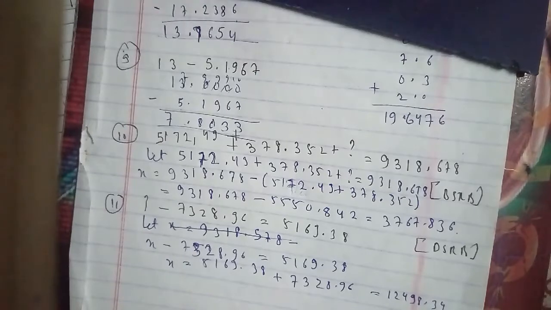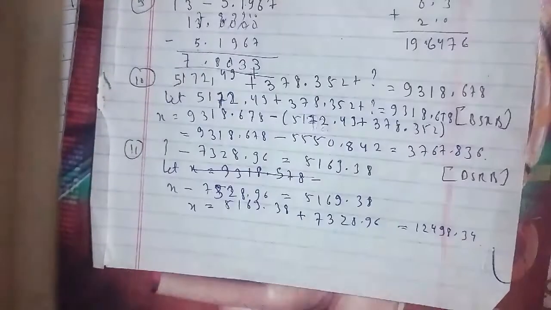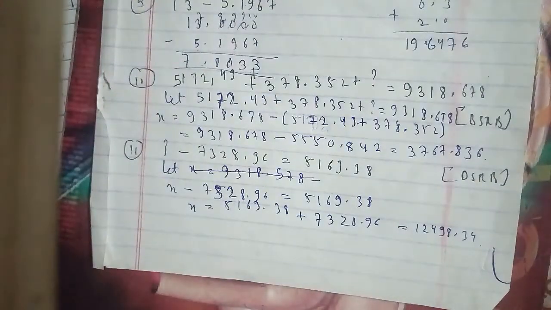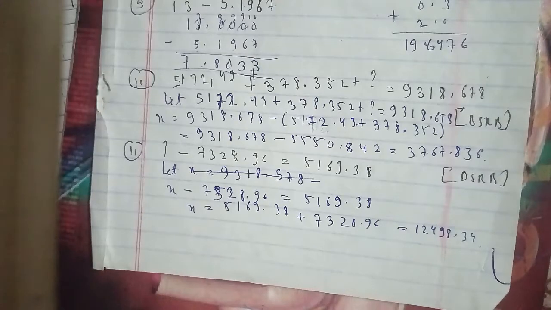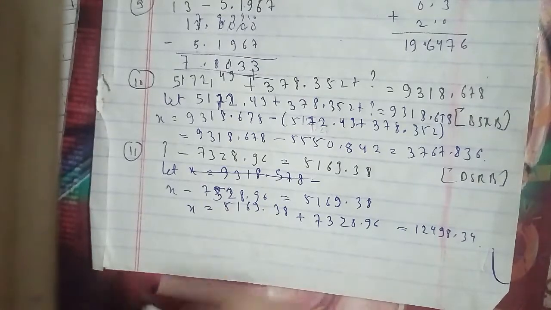We will go ahead with the next one, the 14th question of the session, where we have to find the product.